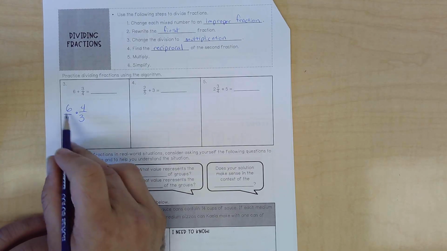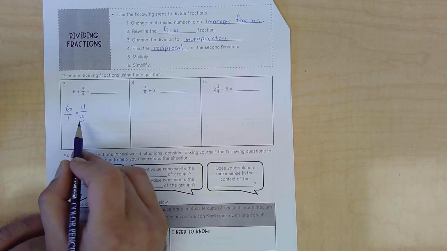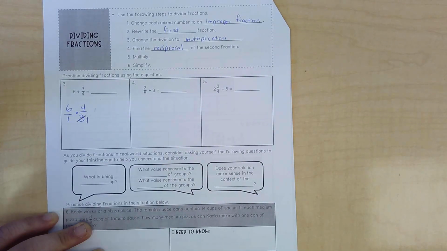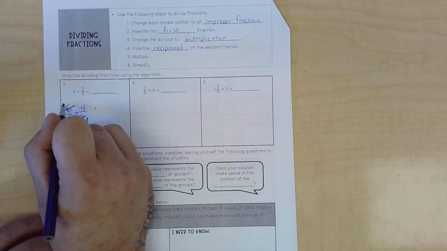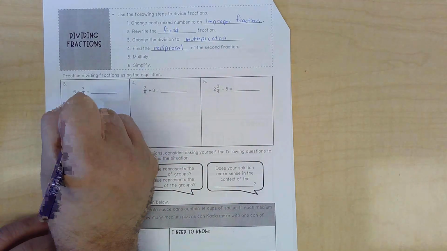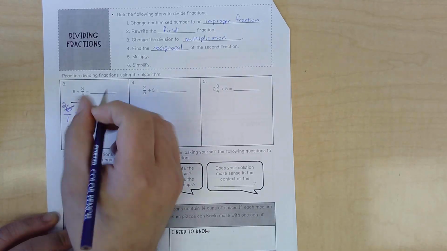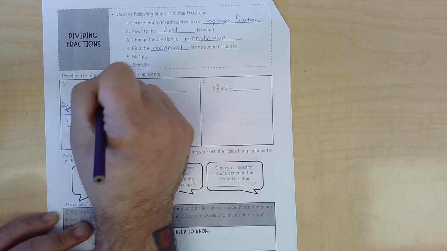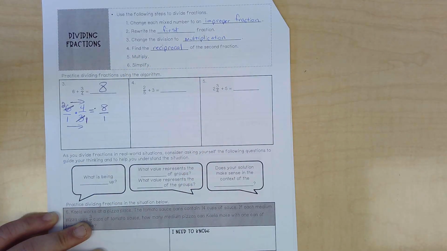But 3 and 6 share a like term of 3. 3 can go into itself once, and 3 can go into 6 twice. So now you just multiply straight across. You should end up with 8 over 1, or just 8.